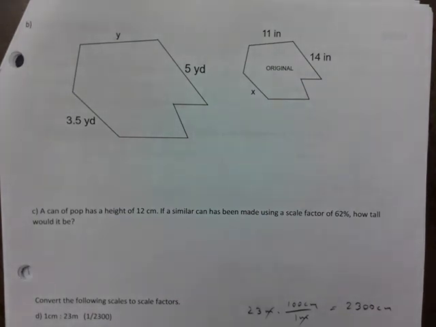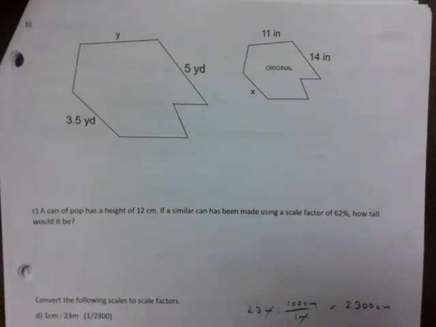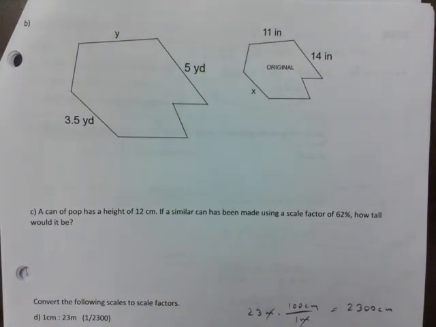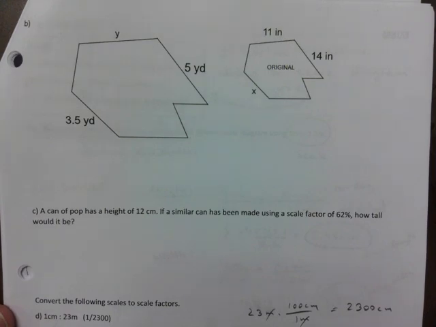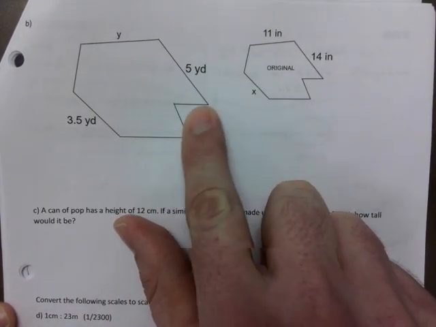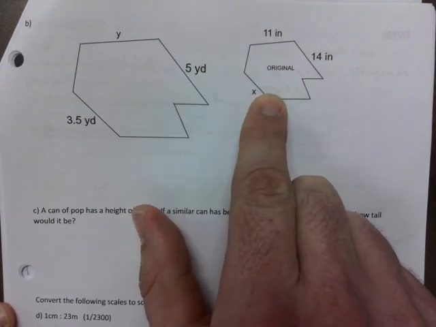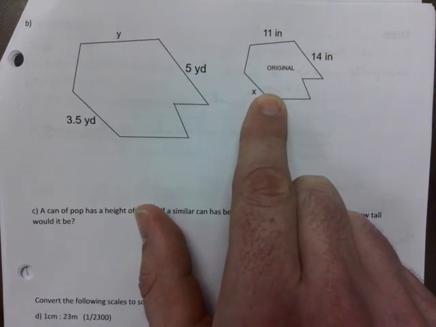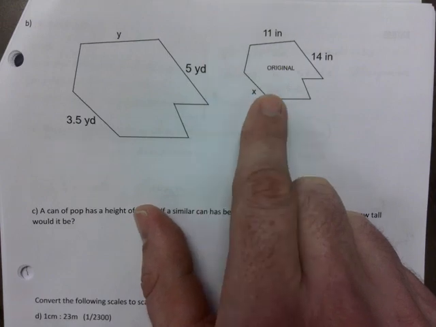We're going to camp on scale factors, but converting and all of that is not going anywhere. So you get these two diagrams. We're assuming they're similar. Similar doesn't just mean they kind of look alike.